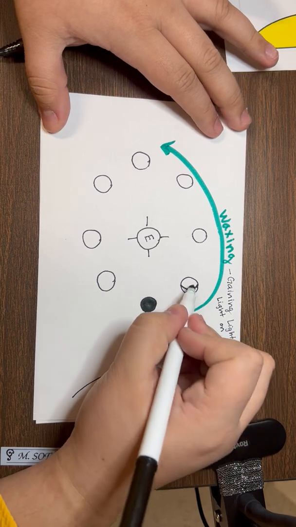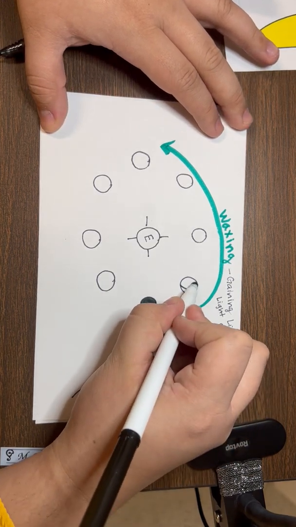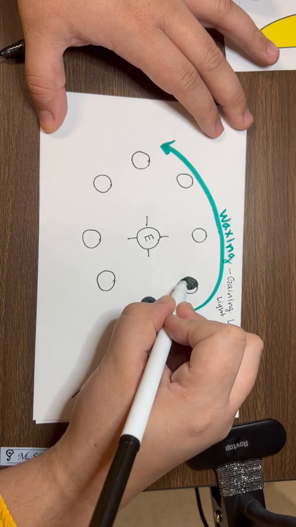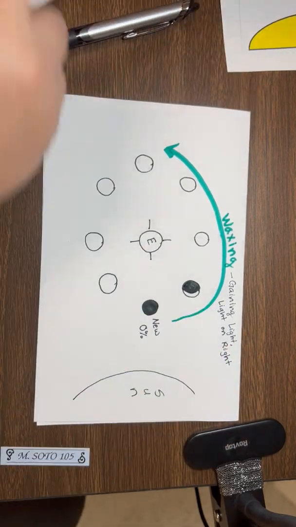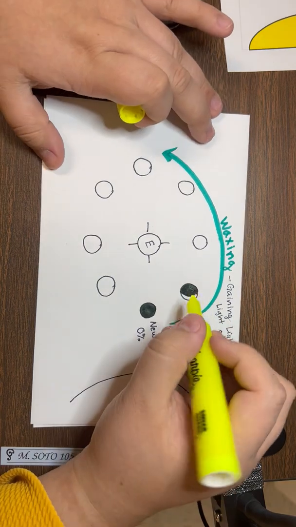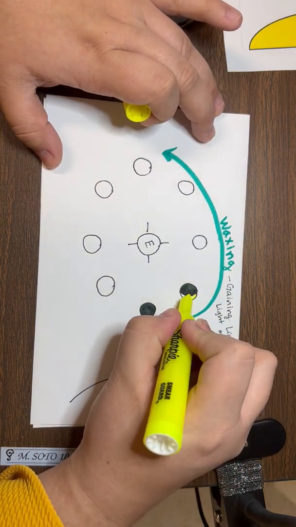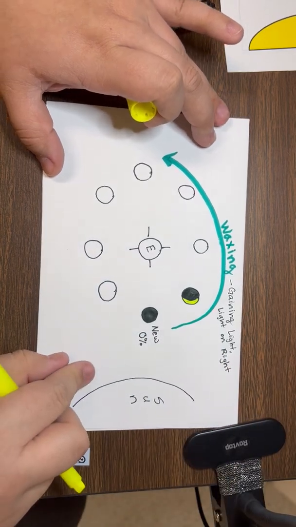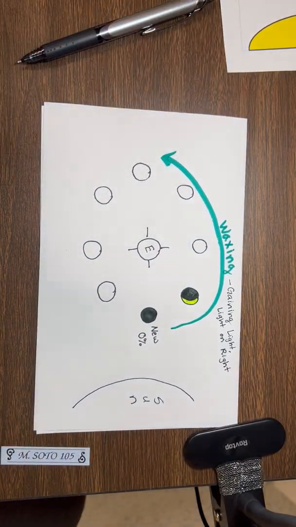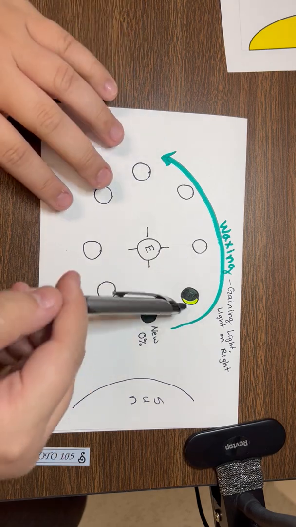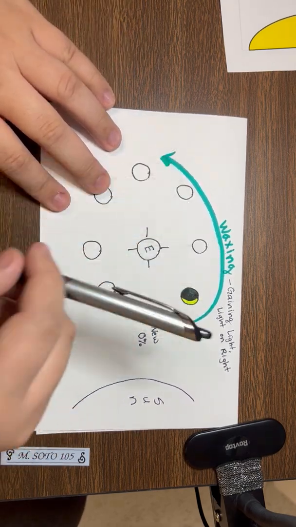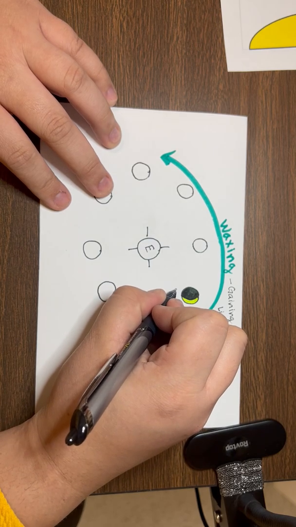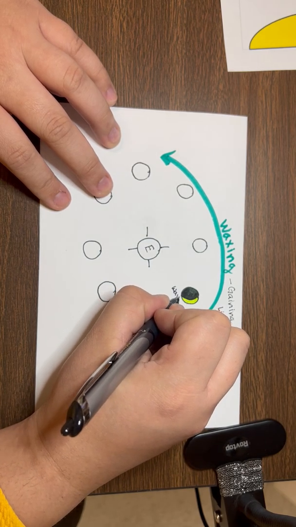So I'm going to take my dark marker and fill in the left, because my illuminated part is going to be on this side. That is what I'm going to see in the sky. It's a little sliver. Anything up here is going to be called waxing. So this is our waxing crescent.